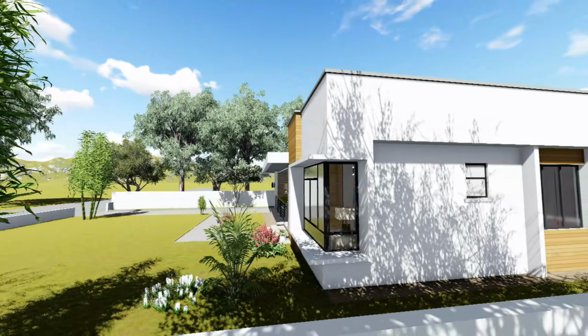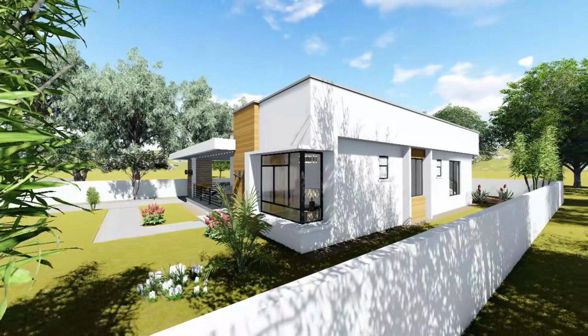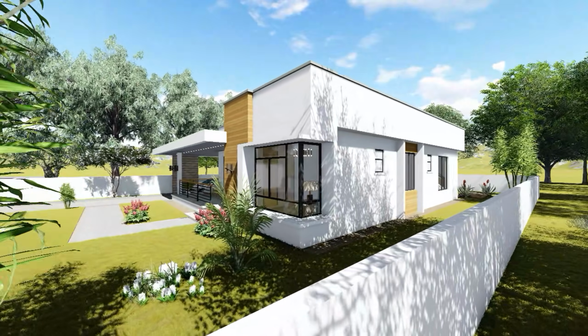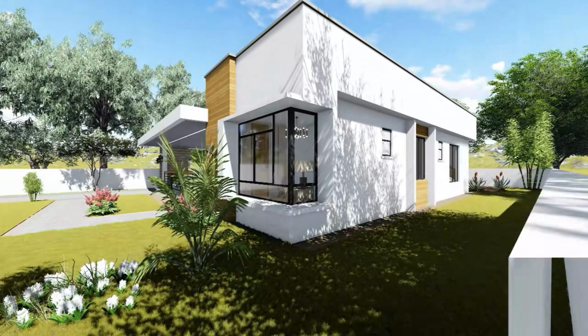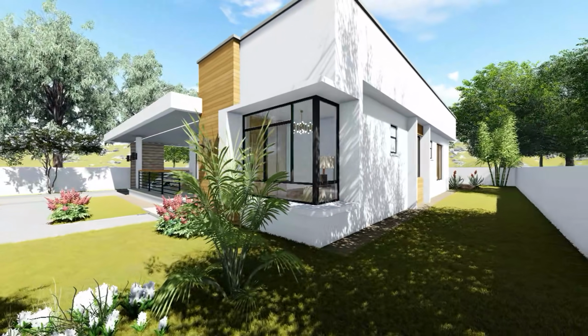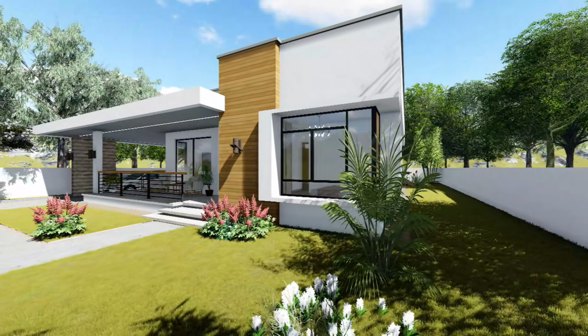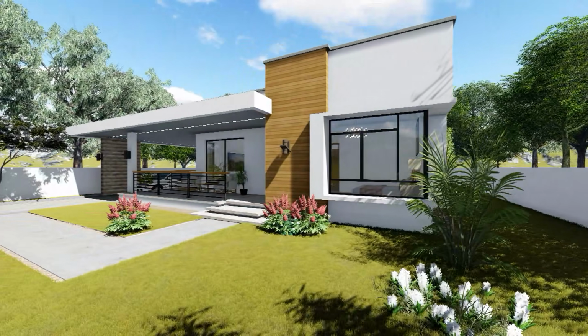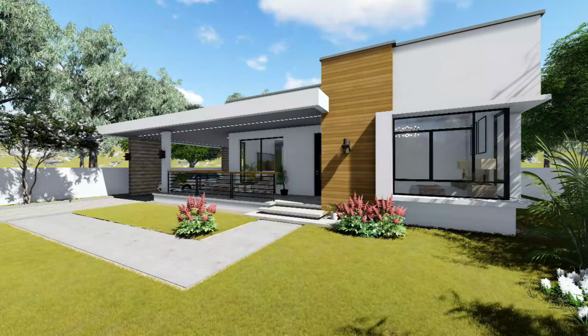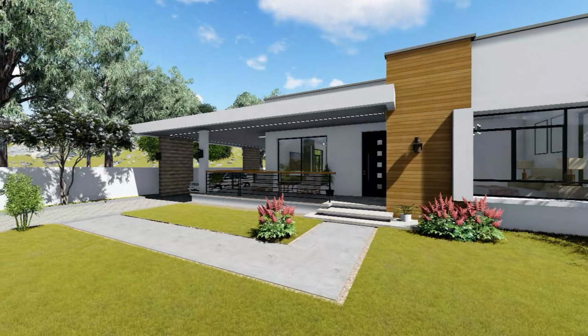So let me know what you like about this house, what you would improve about this house, because as I always say, you can never stop learning. Even if I claim to be a good designer, I could stand to learn a lot more.